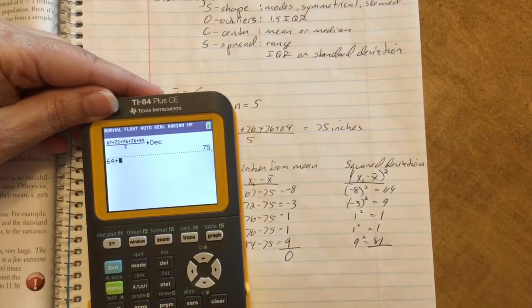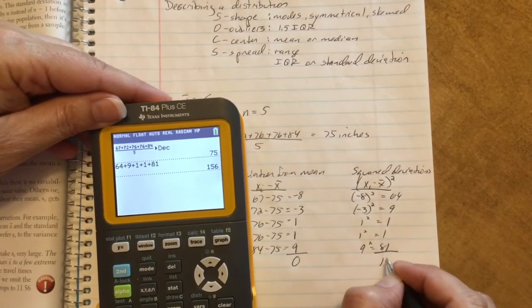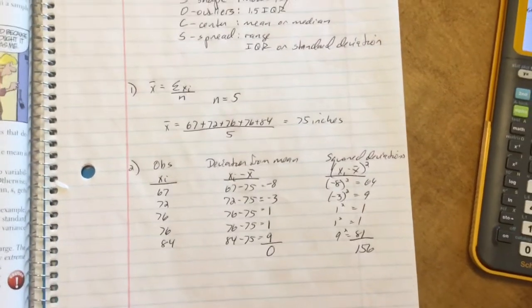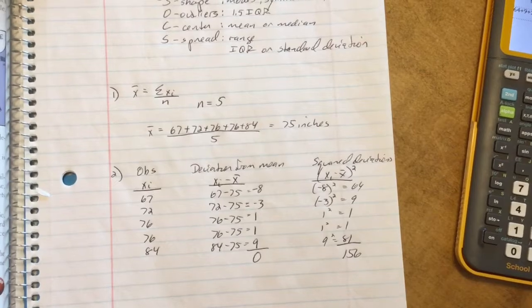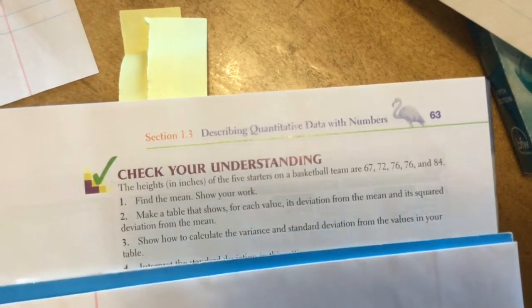Let's see, 64 plus 9, and that is 156. Okay, so these are our steps. So I think that's it for number 2. We found observations, deviations from the mean, and the squared deviations from the mean. Okay. Show how to calculate the variance and standard deviation.